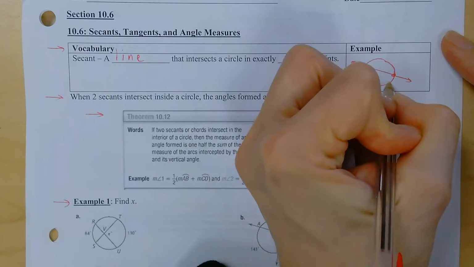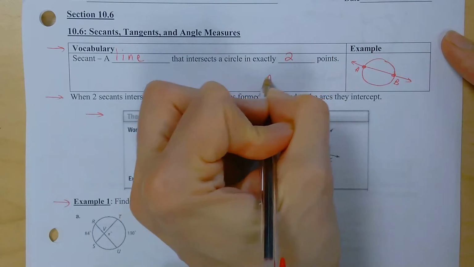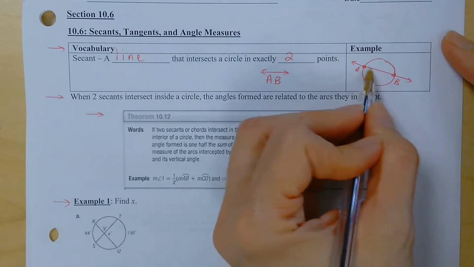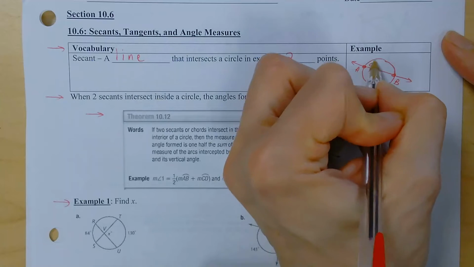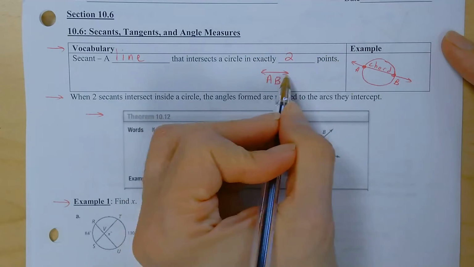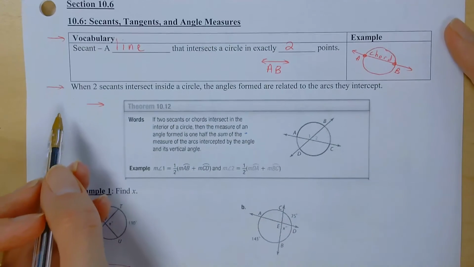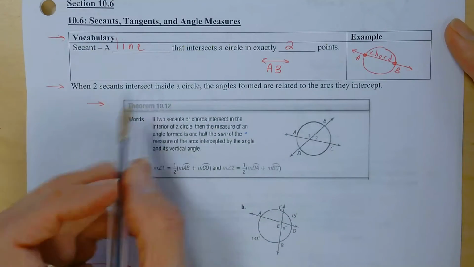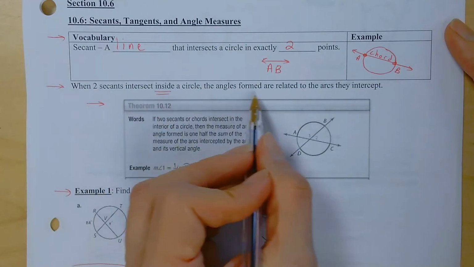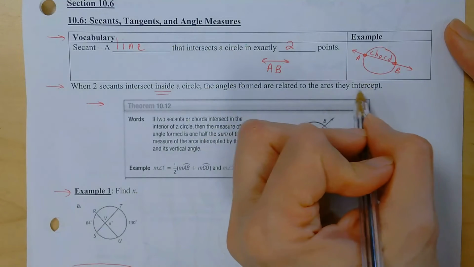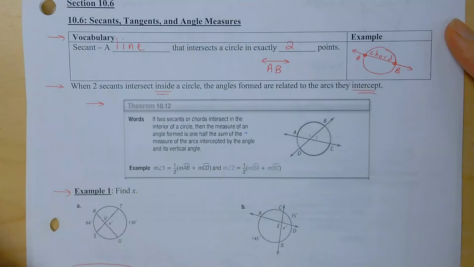So we would name this secant line AB, and the chord would be segment AB. So keep in mind the chord is the middle part of a secant, but the secant is the entire line. All right, so when two secants intersect inside a circle, the angles formed are going to have a relationship to the arcs that are intercepted. And by intercepted, that just means cut off from the rest of the circle.